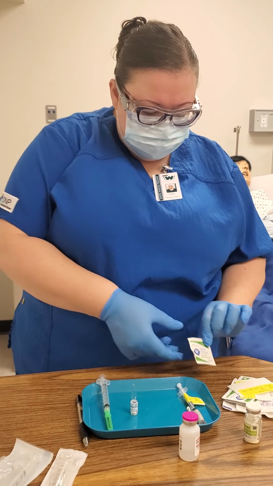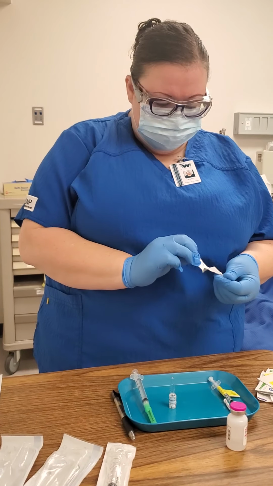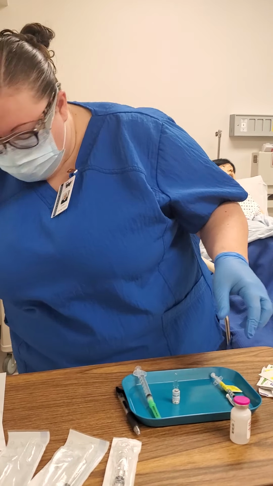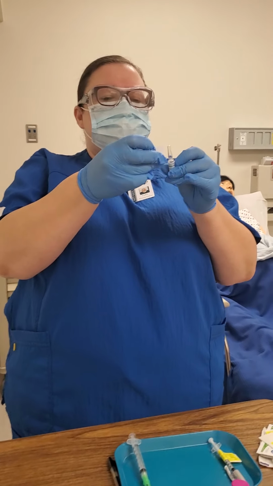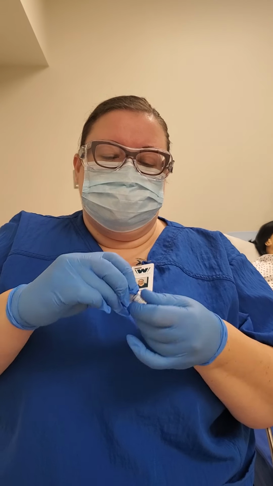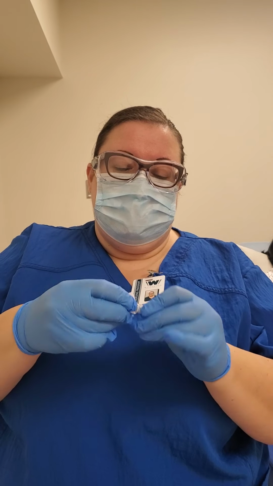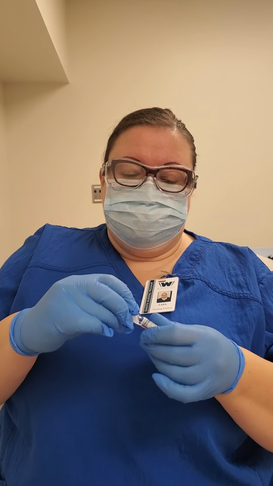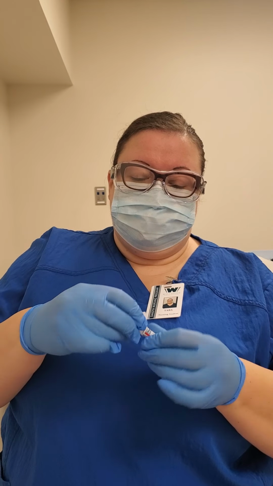Okay, then I'm going to clean the top of the bottle to make sure that there's a white line here on the top of the bottle, which there is. 15 to 20 seconds. I'm going to clean the top of the neck of the bottle, top of the bottle here.